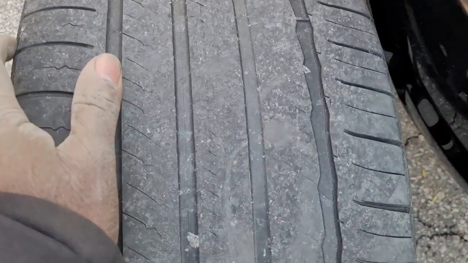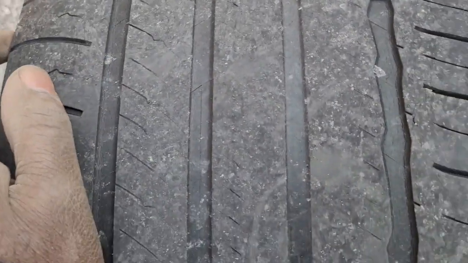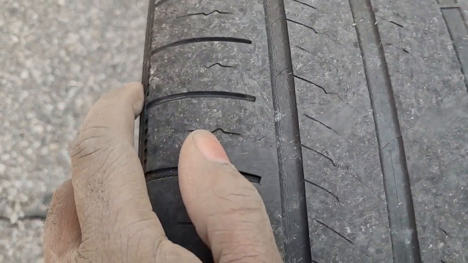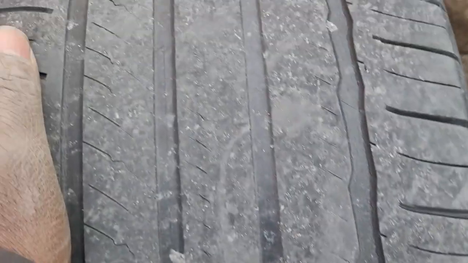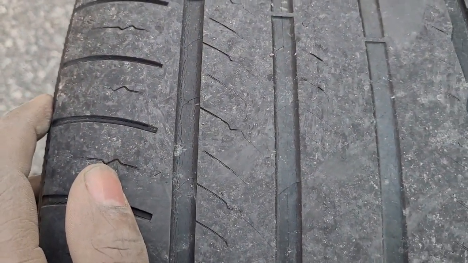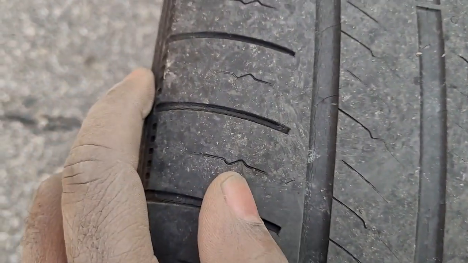Yeah, fellows, this I'm about to put a tire on. So just for a quick check, as you can see, I will need a new tire soon. Okay, you see, all the center middle here is worn out.